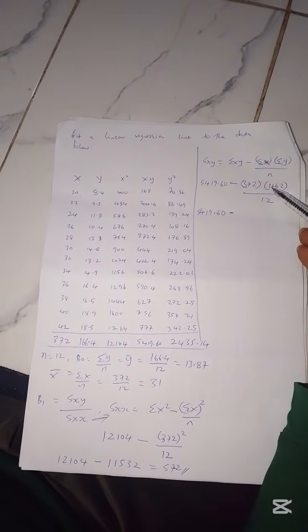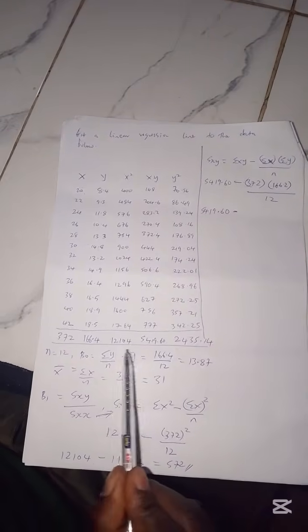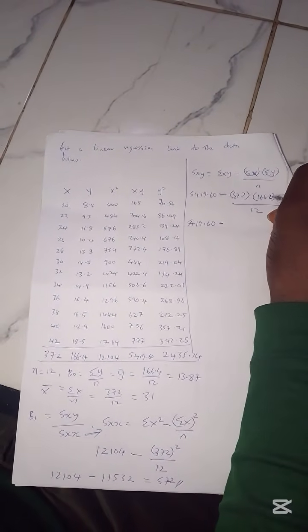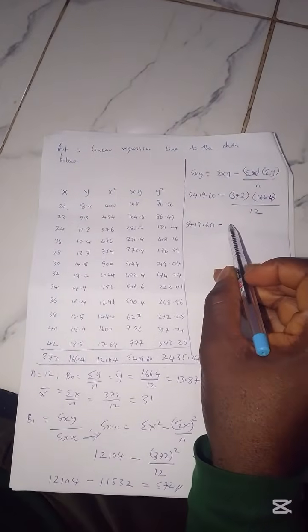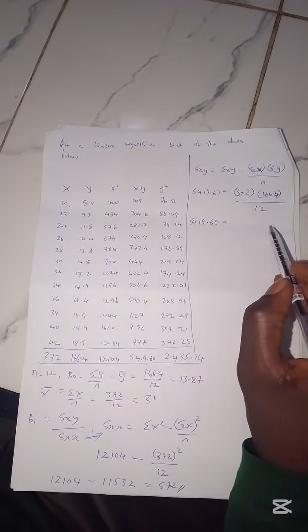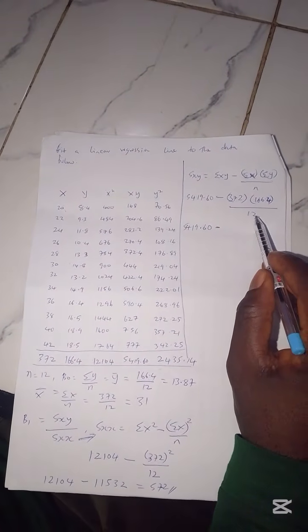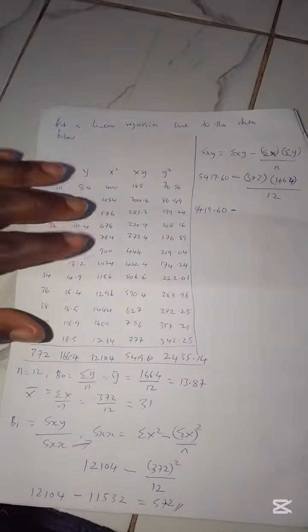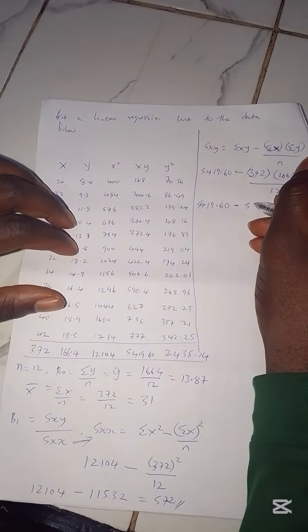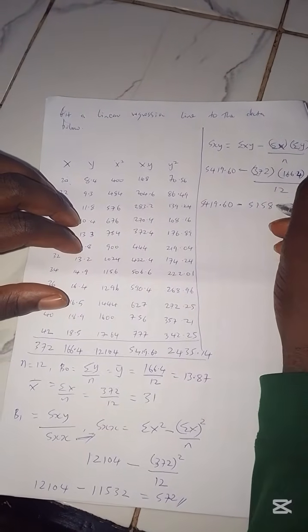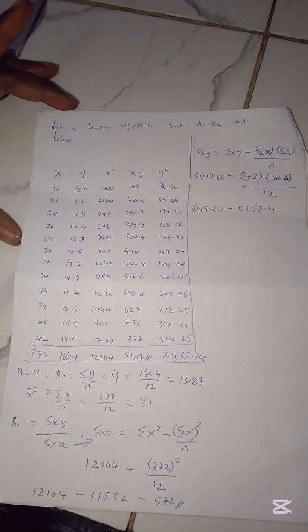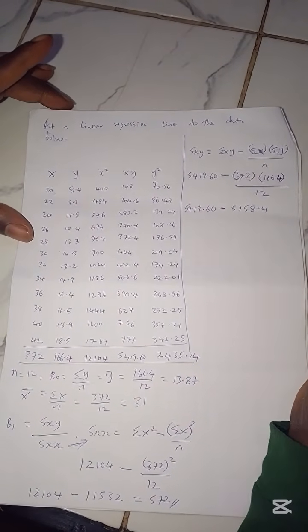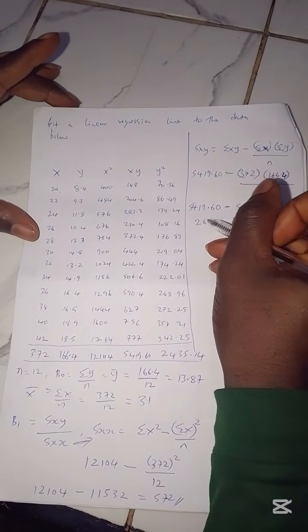Okay, this is 166.4. Can you see it here? 166.4, not 166.2, 166.4. All right. So this times this divided by 12 will give you 5158.4. All right. So this minus this will now give you 261.2.